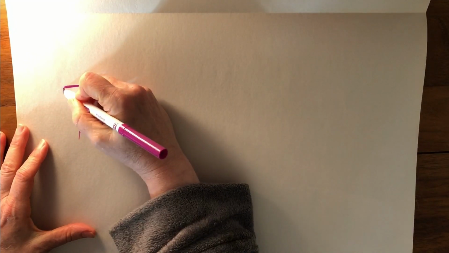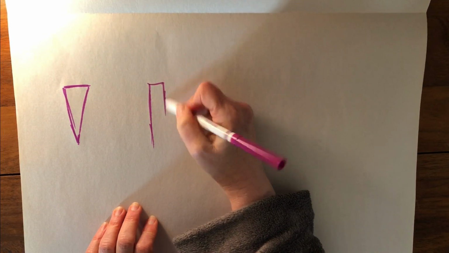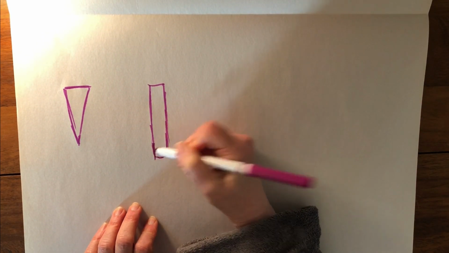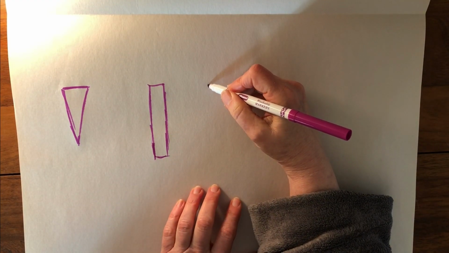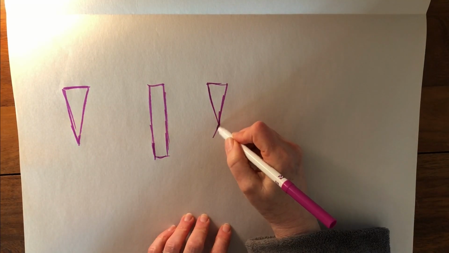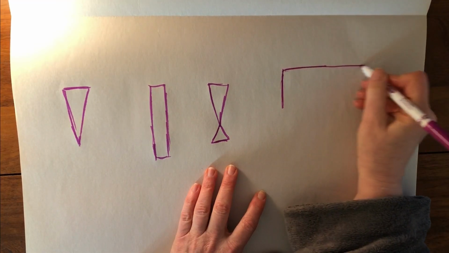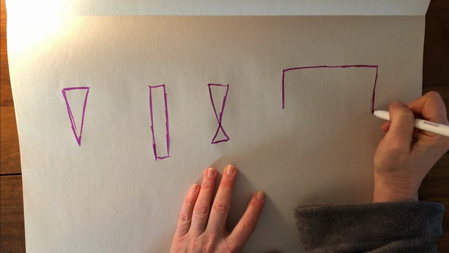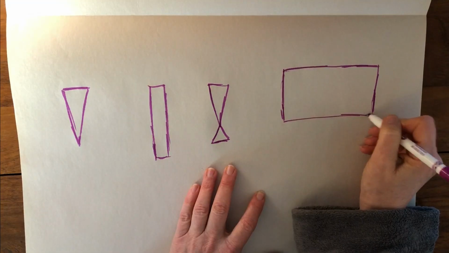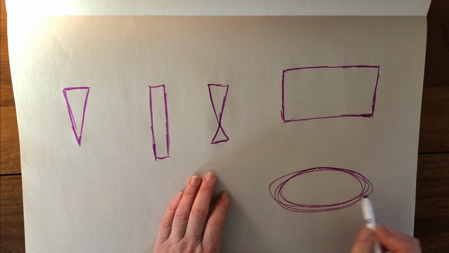We are going to use a triangle that points down. It kind of looks like a piece of skinny pizza. And we are going to use a tall, skinny rectangle. It doesn't matter if it's perfect. It doesn't have to be perfect. And we are going to use a triangle that points down like this one, and a triangle that points up and touches it. And we're going to use a rectangle that goes side to side. That's called horizontal, and it's bigger. A bigger rectangle. And we're going to use a big oval that is horizontal side to side as well.